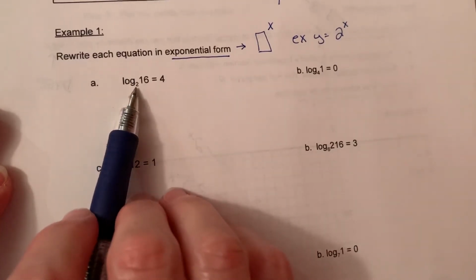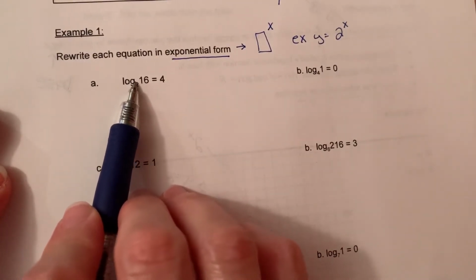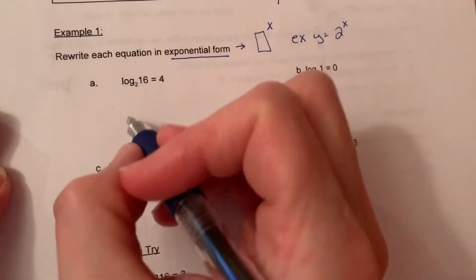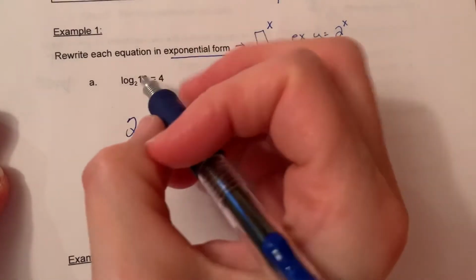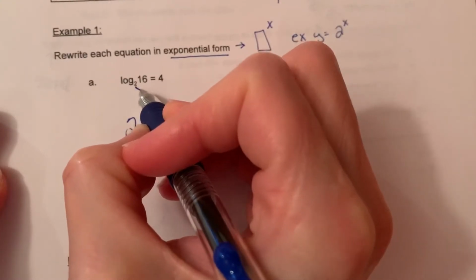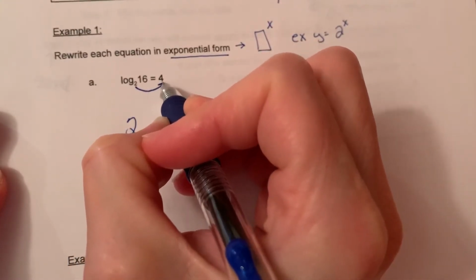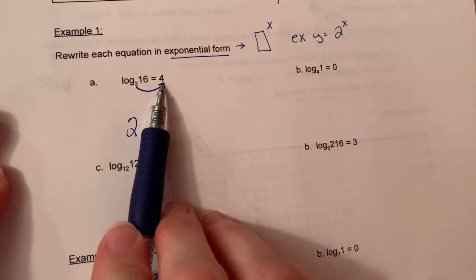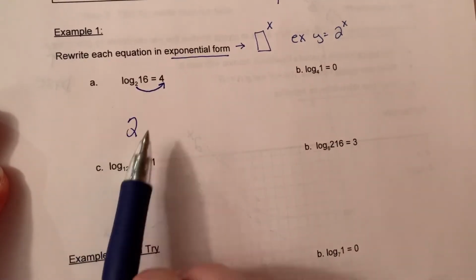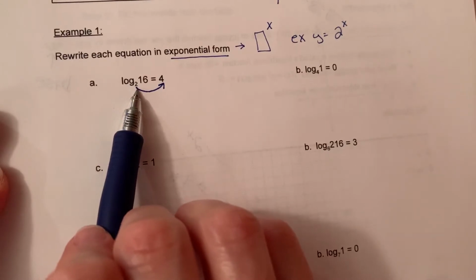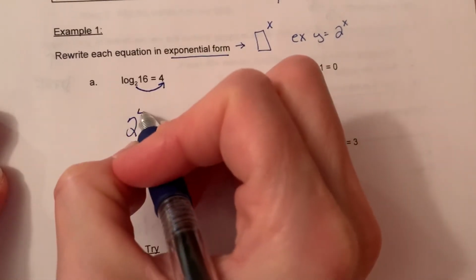The first thing you should realize is the bases will always be the same. So if this has a base 2, your exponential is going to be a base 2. And then here's the little arrow trick that I use when I'm rewriting. The first arrow goes from the base across the equal sign to the number on the other side of the equal sign. And for your rewrite, you're going to say 2 to the power of 4.